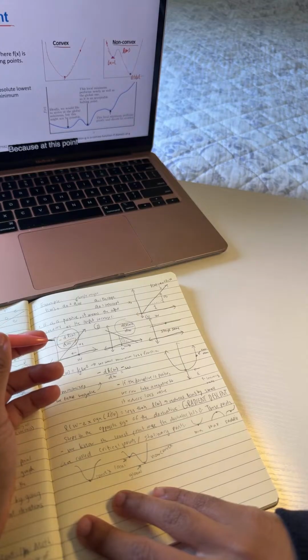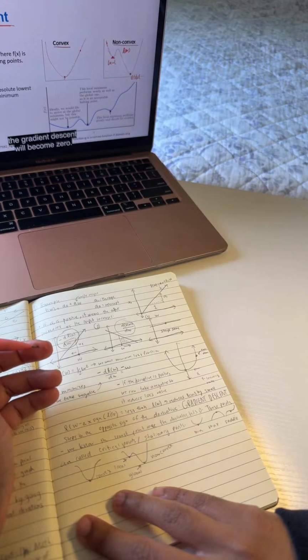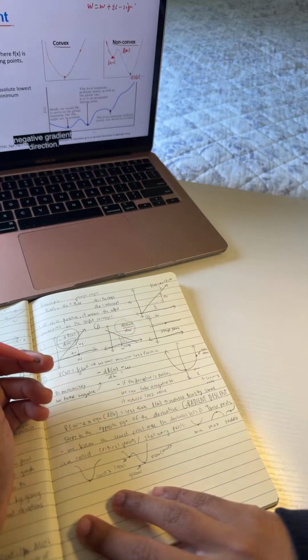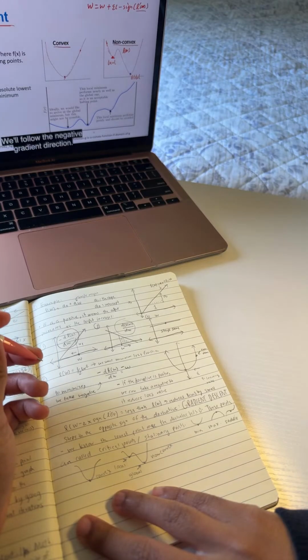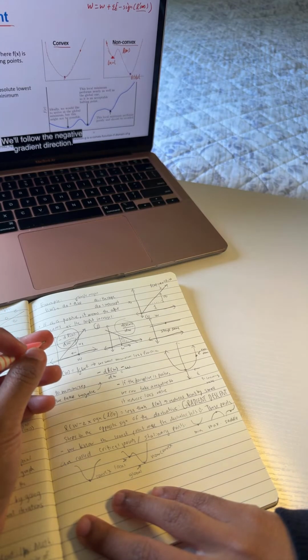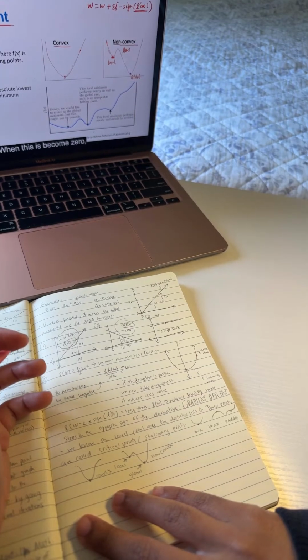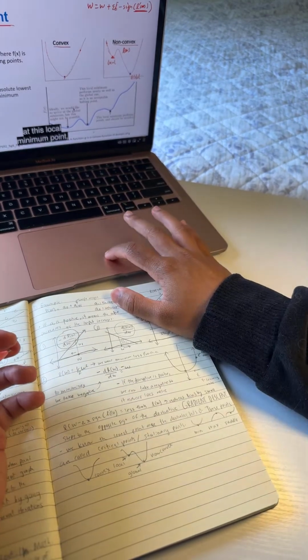Why? Because at this point, the gradient will become zero. Remember how we update the weight? We follow the negative gradient direction. This is the gradient. We follow the negative gradient direction. So when this becomes zero at this local minimum point.